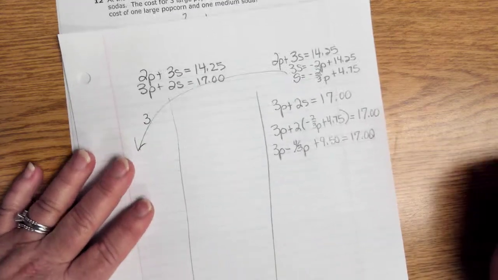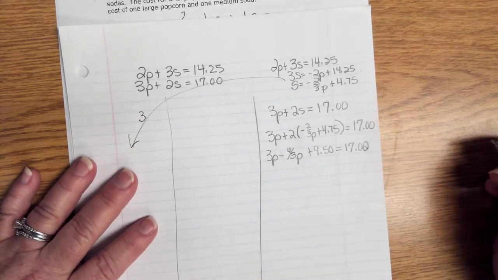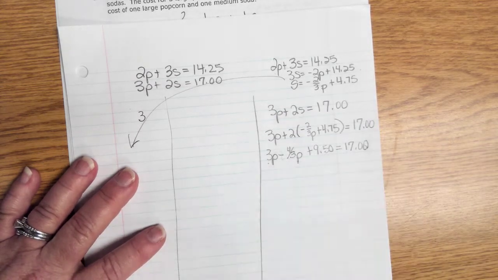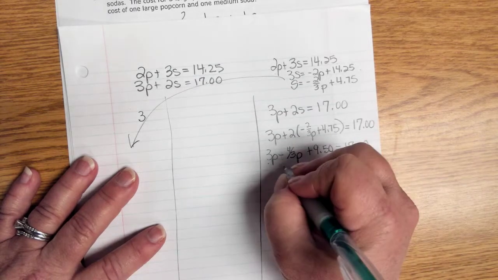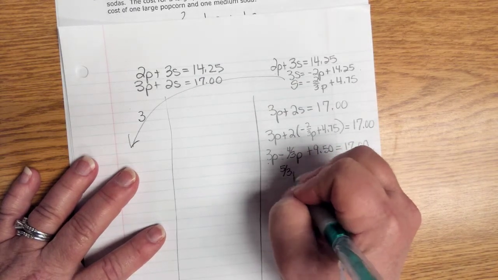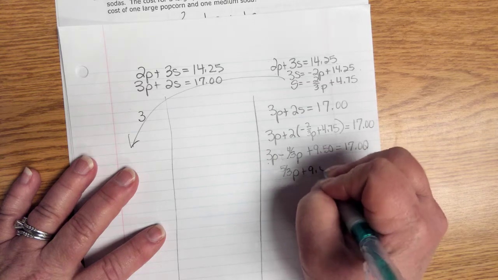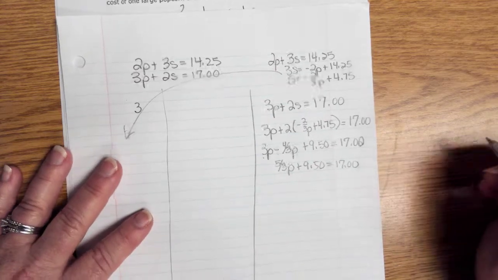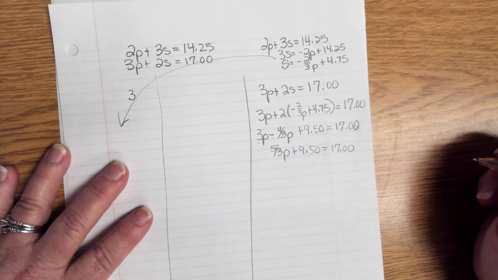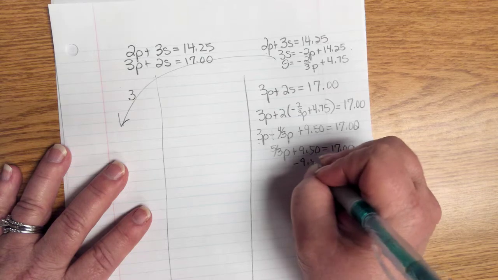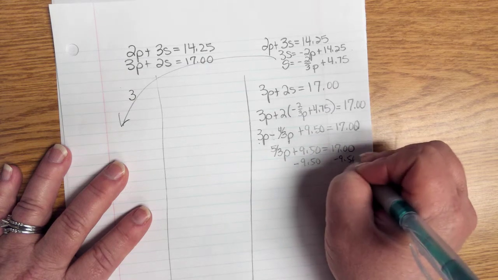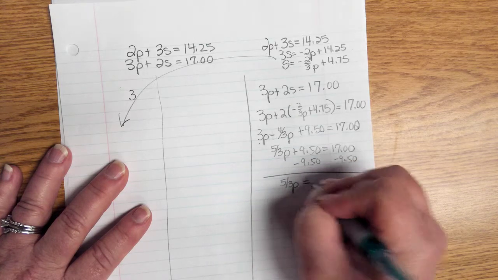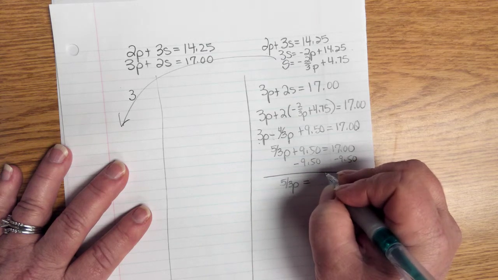Alright. So now, what am I going to do? Combine like terms, correct? 3P minus 4/3 P is what? 5/3 P plus 9.50 equals $17. Now what do I need to do? Subtract 9.50 from both sides. And I'm going to end up with 5/3 P is equal to what?